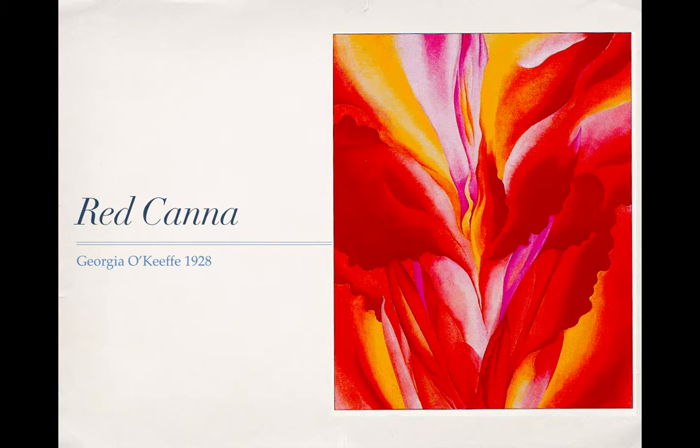Georgia O'Keeffe had a certain motto or a certain goal that she wanted to reach every time she created something, and that was to fill space in a beautiful way. And I think that Red Canna is a wonderful example of how she followed through on that motto.